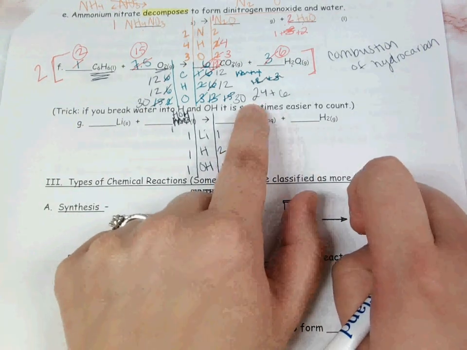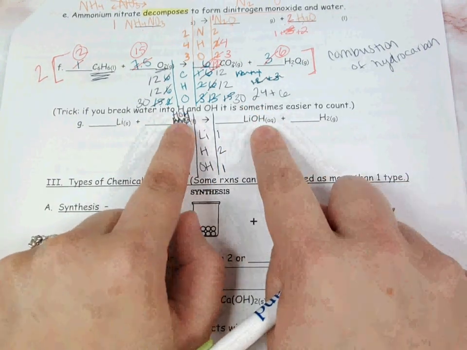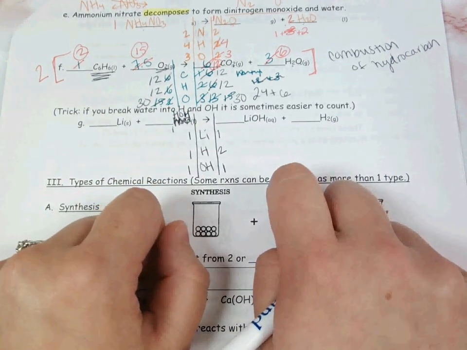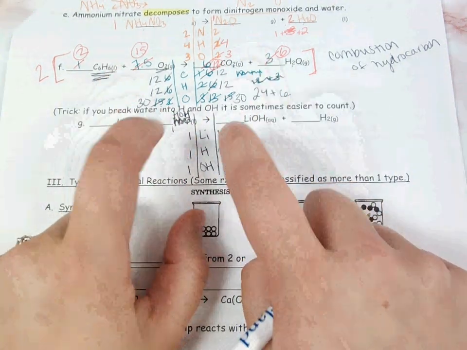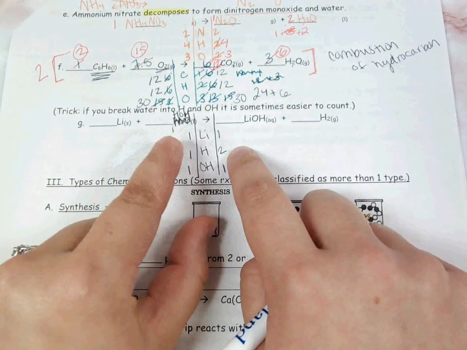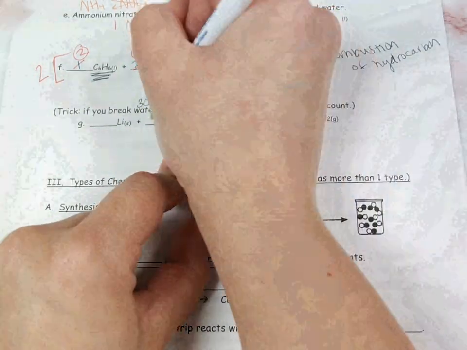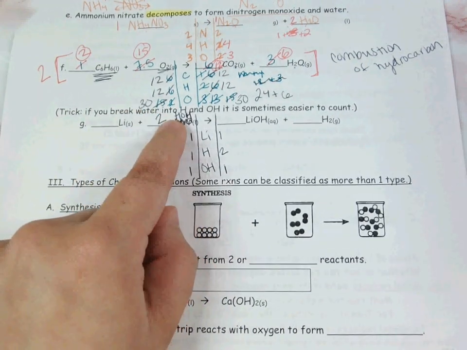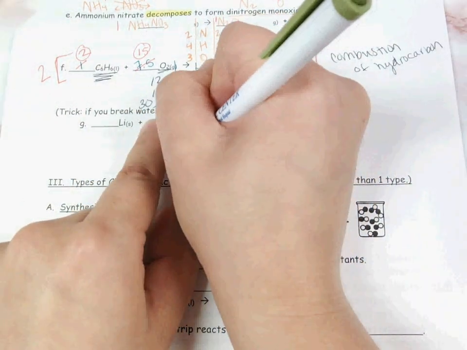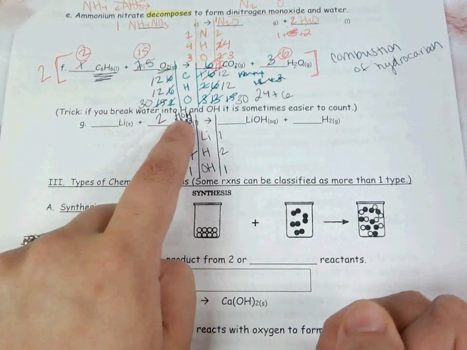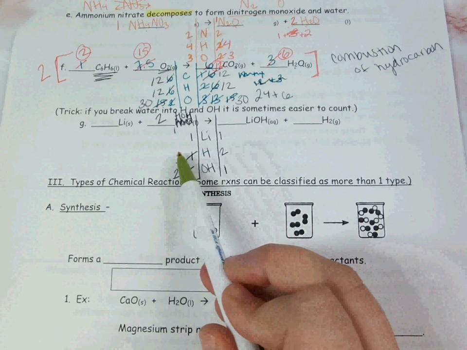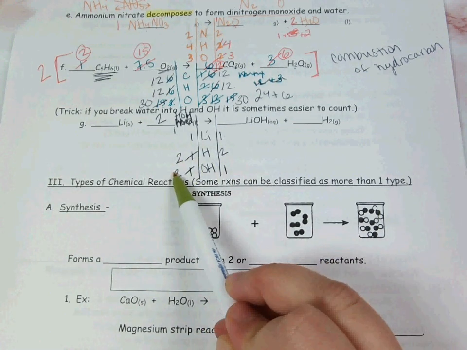You just count hydroxide as its own thing, so you count that as like being unchanged on both sides, so hydrogen and hydroxide. My lithiums are already balanced, my hydrogens are not, so I would put a coefficient of 2 in front of HOH or in front of water. So 2 times 1 hydrogen gives me 2 hydrogens. 2 times 1 hydroxide gives me 2 hydroxides. So then my hydrogens are balanced, but now my hydroxides are not.